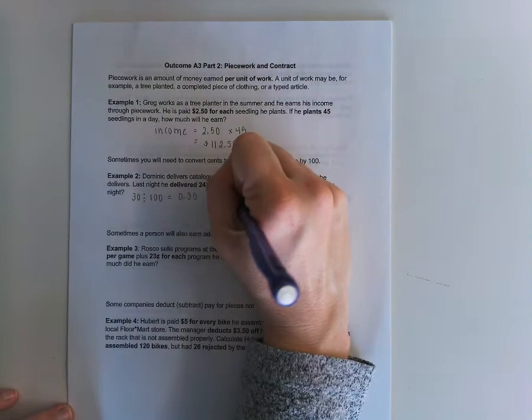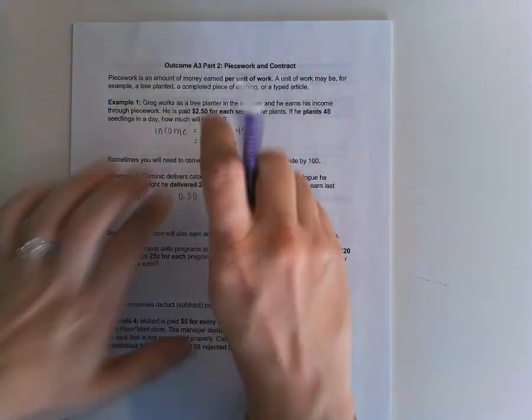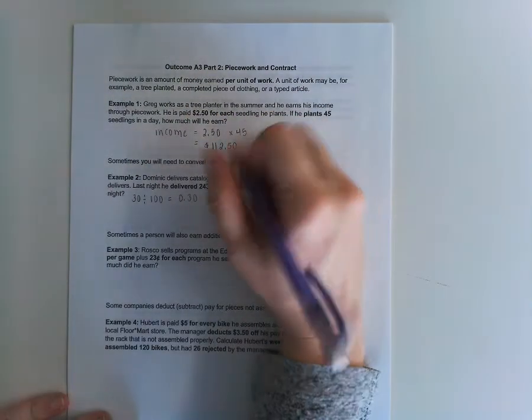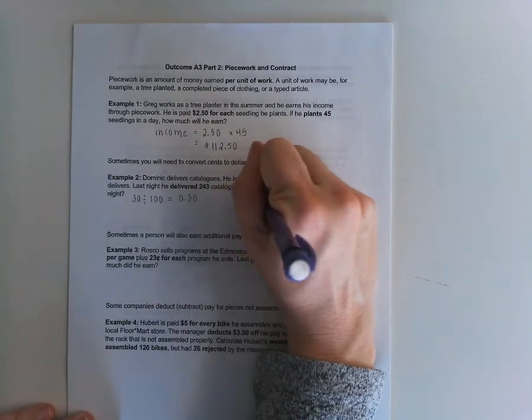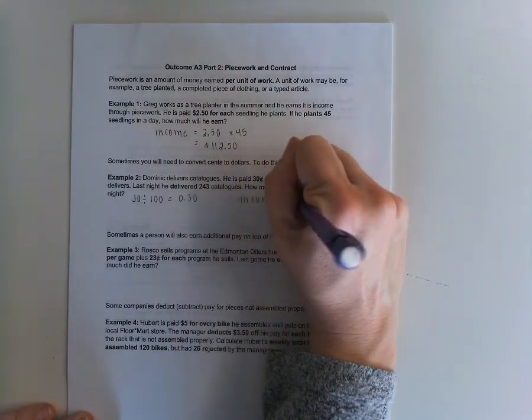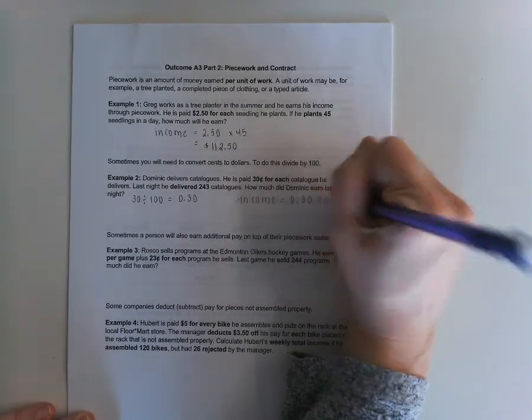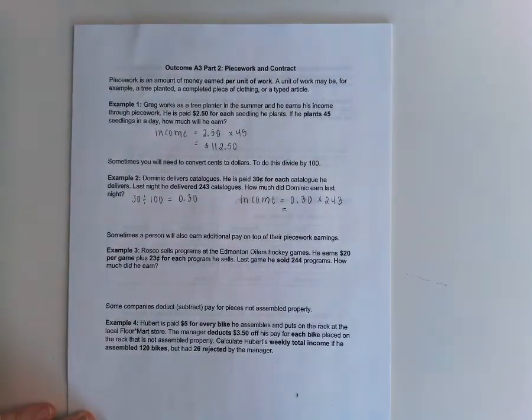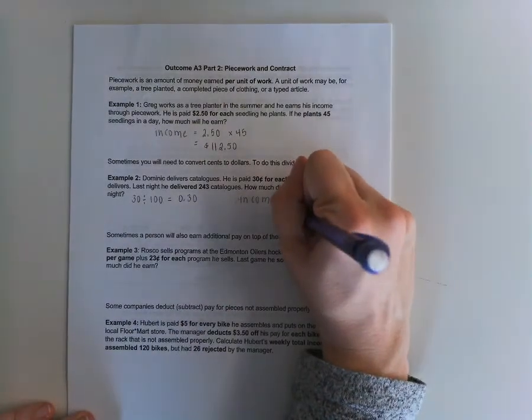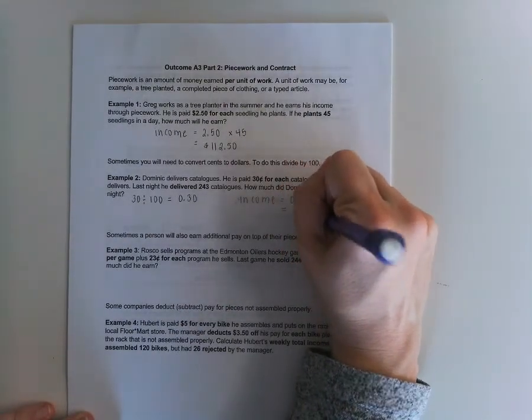Now he delivered 243, so his income is 30 cents times 243 catalogs, which is $72.90.